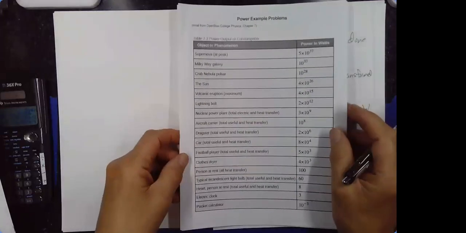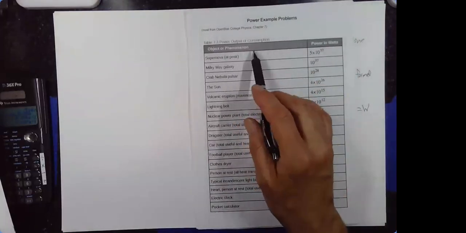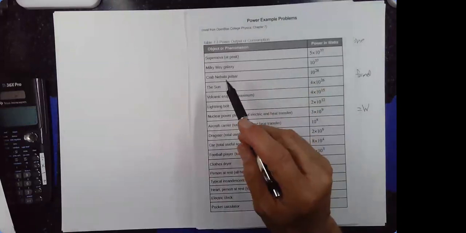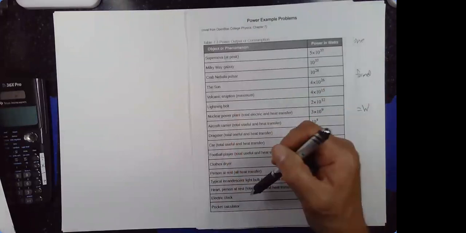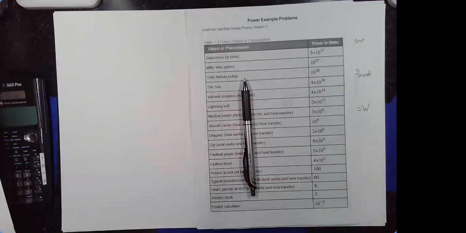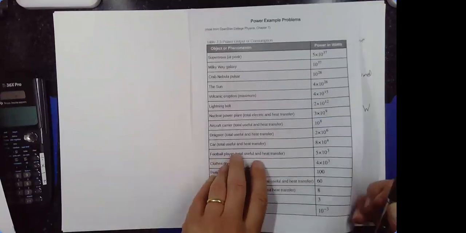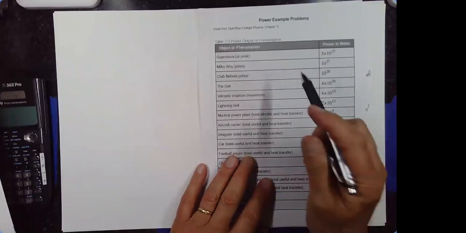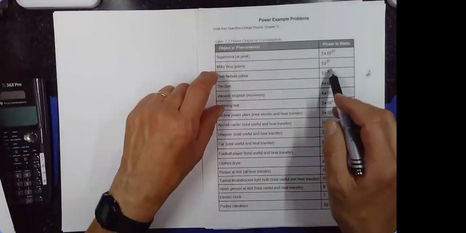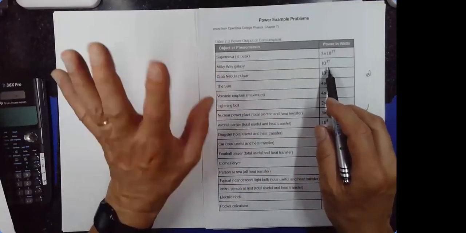This is a table out of your book that has some power example problems. Well, this is power output or consumption, and it goes from something very energetic to something not so energetic. Supernova at its peak, 5 times 10 to the 37th watts that it puts out. Now, a supernova is an explosion of a star at the end of its life, either a massive star supernova, or there's another type called a white dwarf supernova, but they're both about equally bright, and they put out more power during that brief flash of the explosion than the entire Milky Way galaxy with all of its stars puts out.